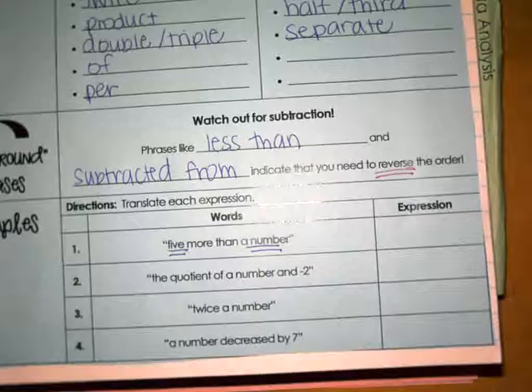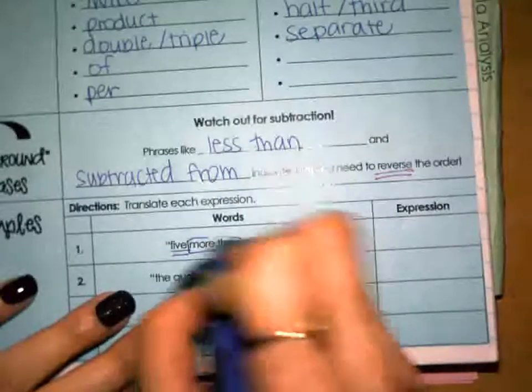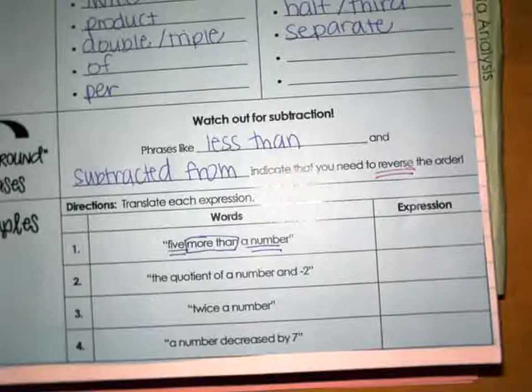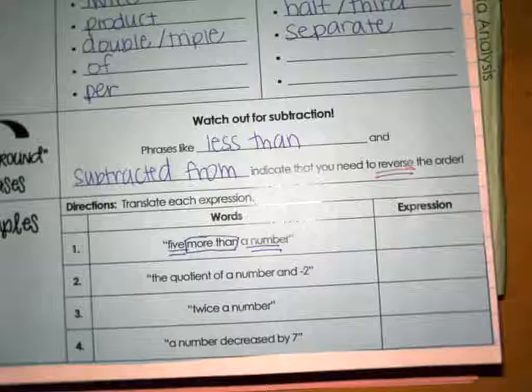And then I always have you circle the key phrase. So what's the key phrase in this problem that tells me whether I'm adding, subtracting, multiplying, or dividing? More than. So I'm going to circle more than. That is right there, that's my work. Underlining and circling, that's my work. Does that make sense, everyone? Yes.